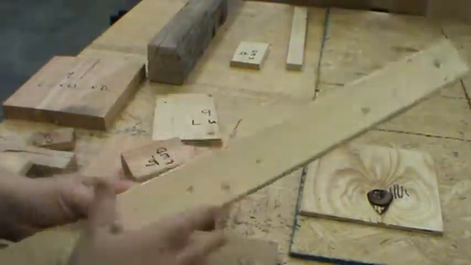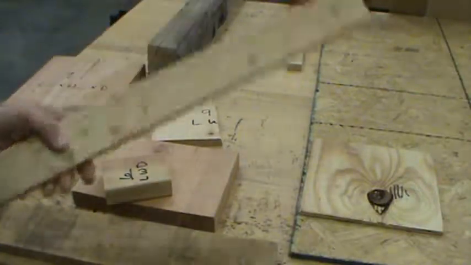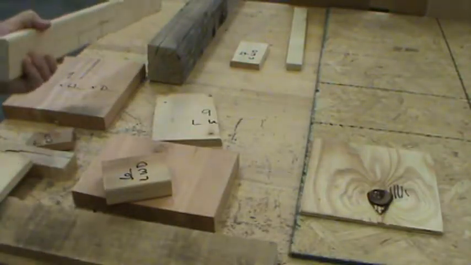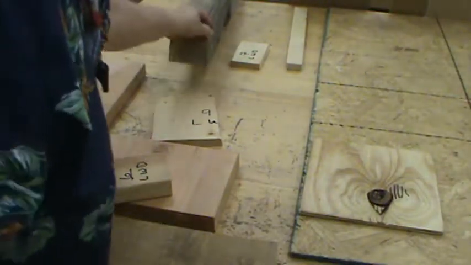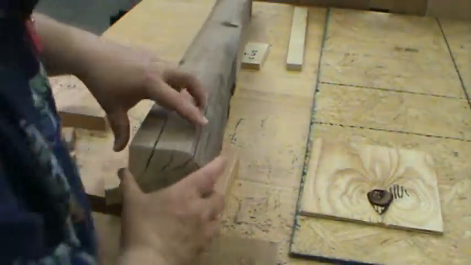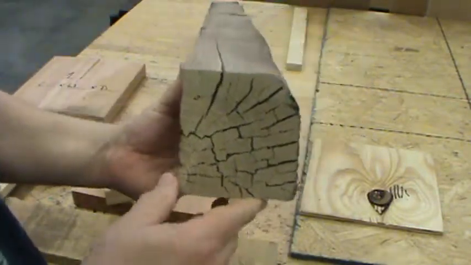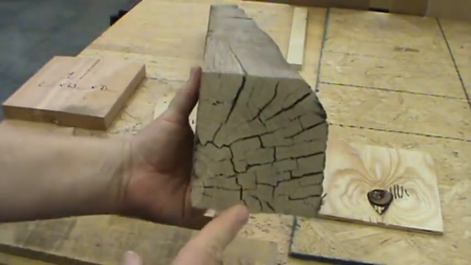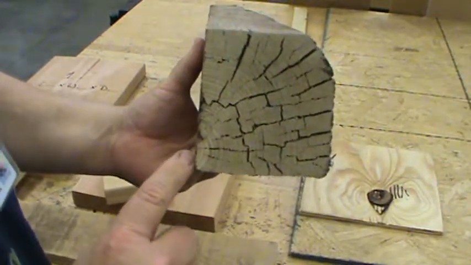So, boards, dimension lumber. This 4x4 is a dimension piece. Now, this 4x4 I'm going to talk about here, even though it's been outside and weathered, I want to bring something to your attention here. This particular specimen, here's the heart of the wood.